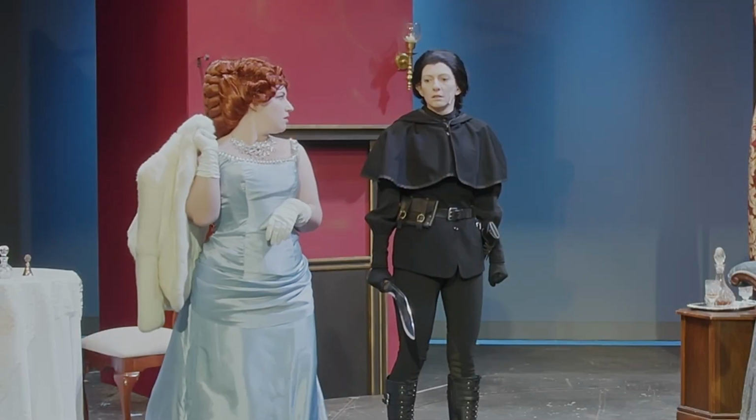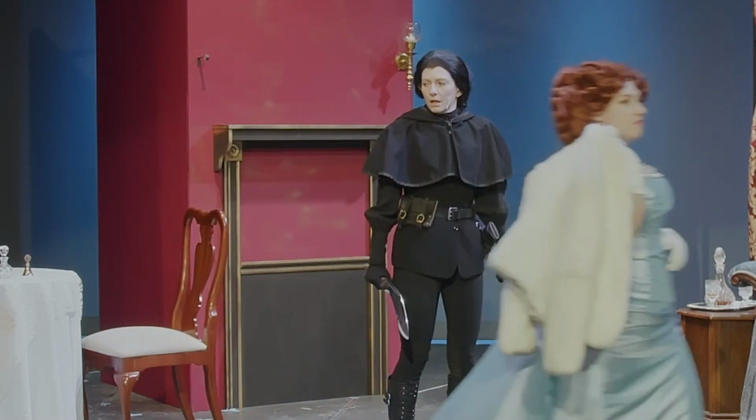Oh, I agree. Frost definitely uses her image as a weapon, and sometimes the weapon is poison rather than a knife.